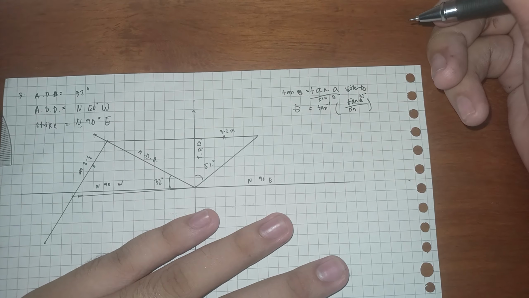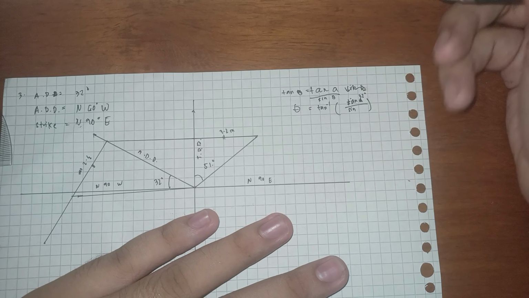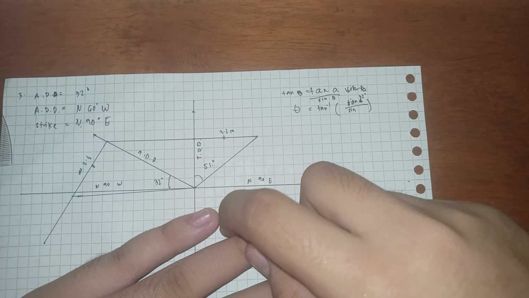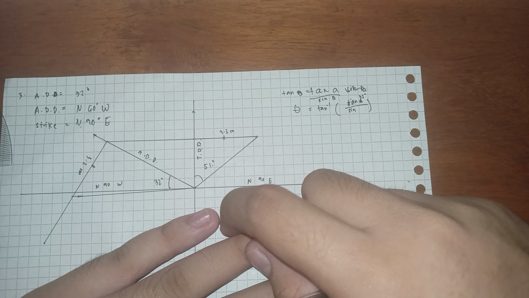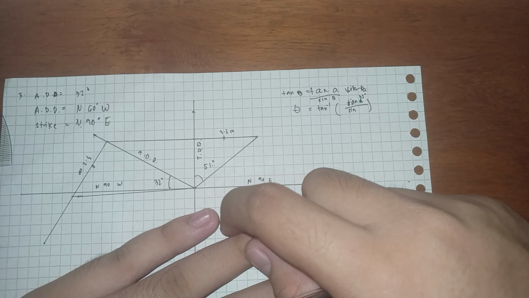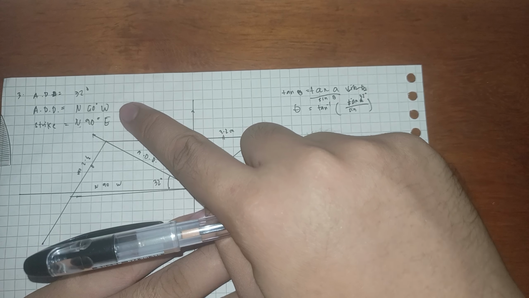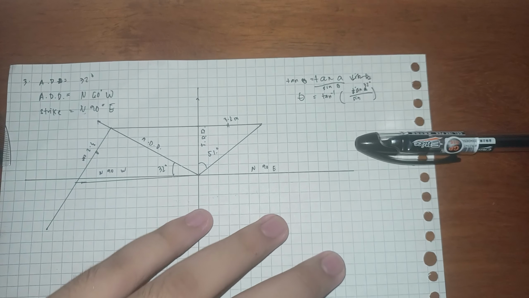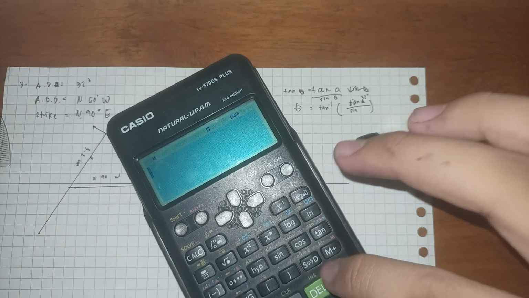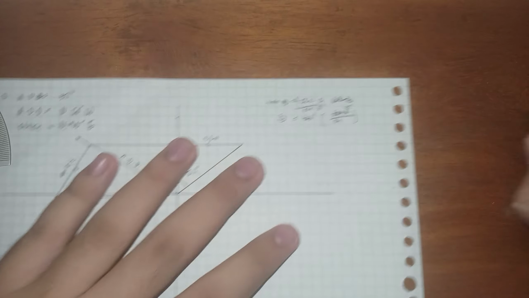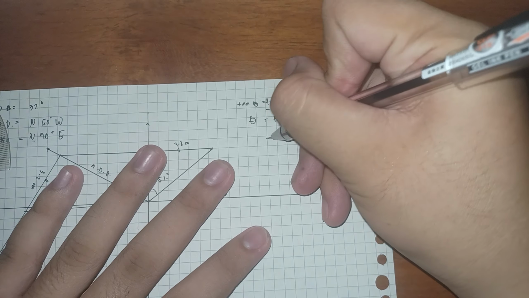Now, we will be focusing on the beta. So the difference of your strike and your apparent dip direction. So your strike is 90. Your apparent dip direction is 60. So 90 minus 60 is 30. So our beta is 30.